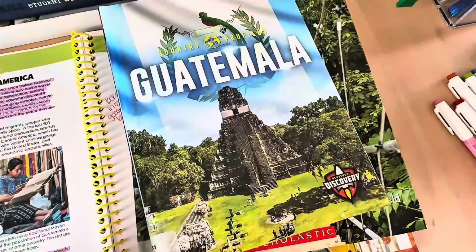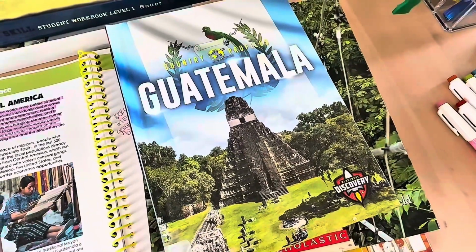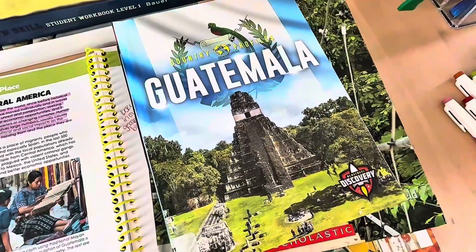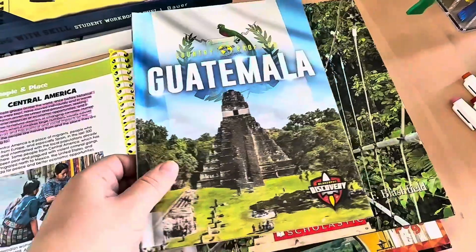So I went ahead and picked up books for the first three or four countries, and this is going to take us probably three or four months. I'm probably going to have to recheck them out from the library again because I can only hold them for about three months. I didn't get any for any of the other countries, but I do have Guatemala in there.